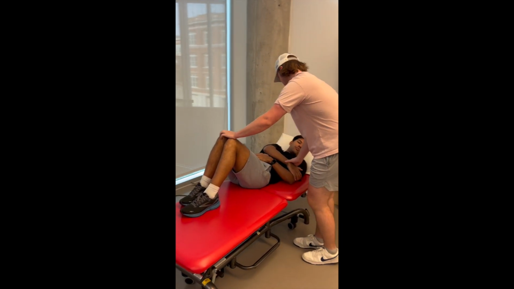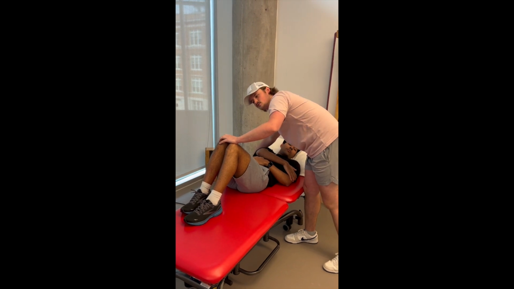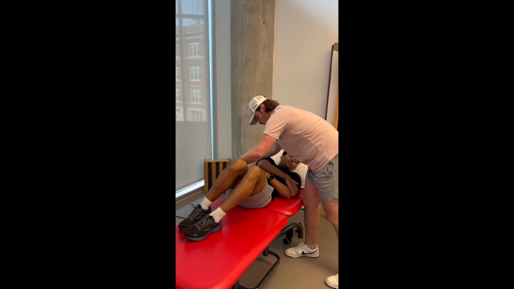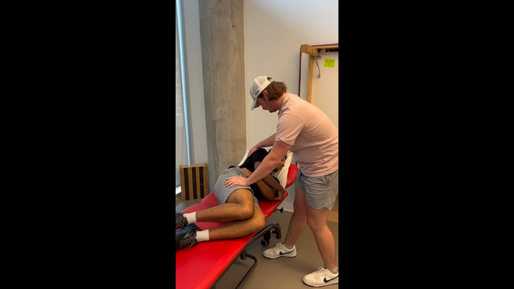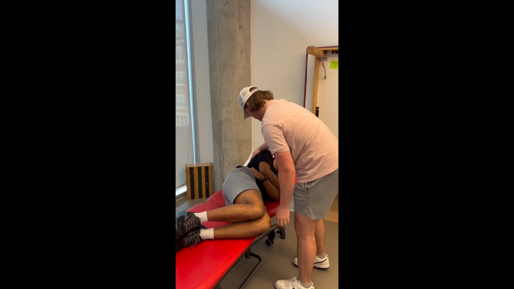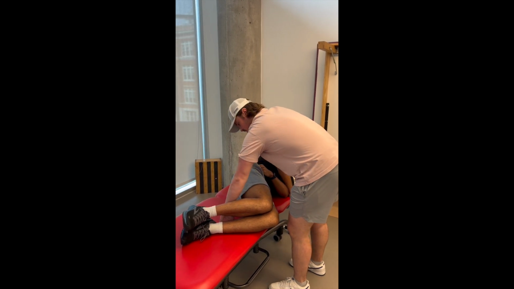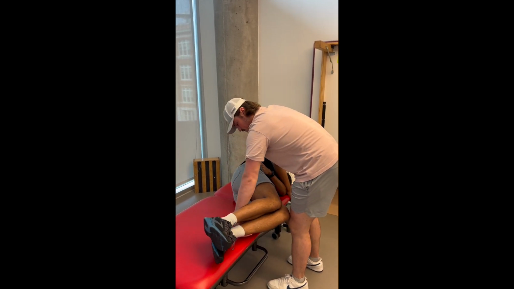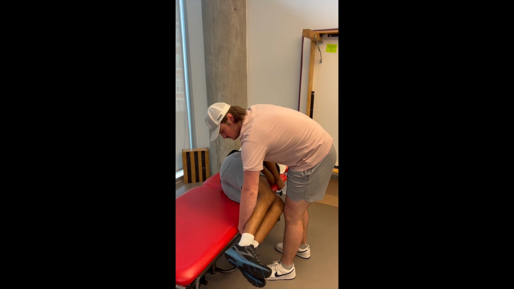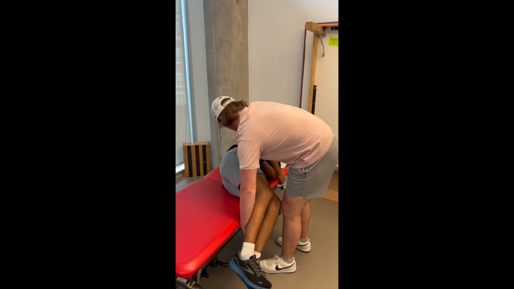From here, we're going to grab the back shoulder and the back hip and roll the patient to a side lying position with their knees still on the table. From here, we're going to take the lower extremity and flex the knees up toward the chest until they're laying just briefly off the table.